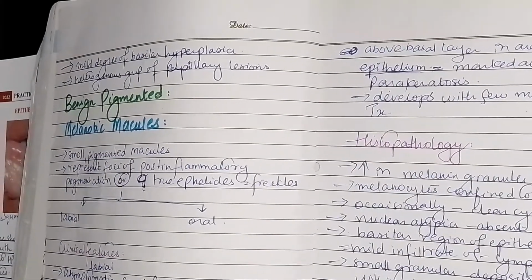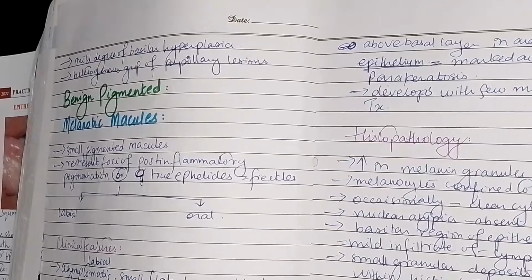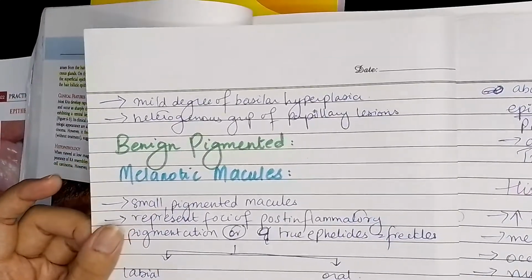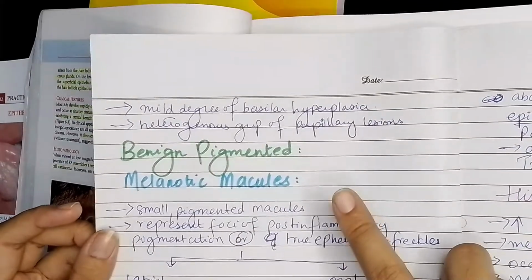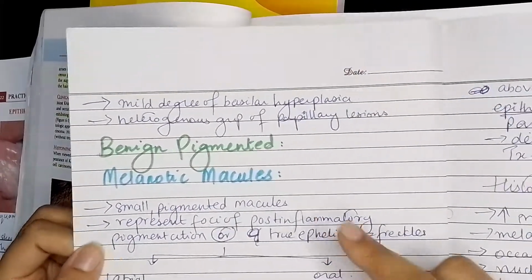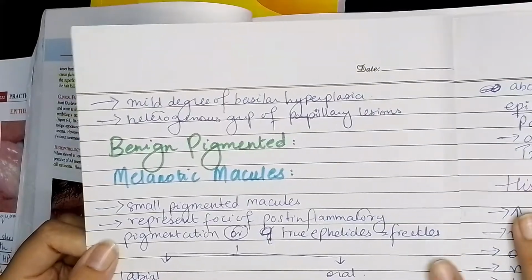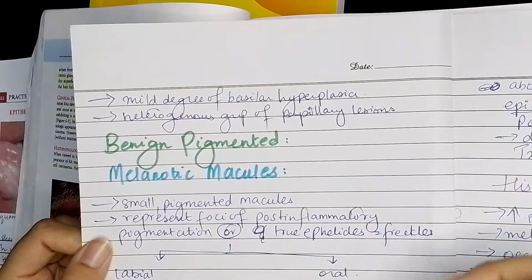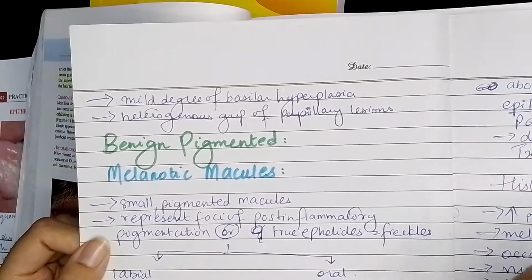Now let's move on to benign pigmented lesions, for which the first one is melanotic macules. Melanotic macules are small pigmented macules. Melanotic means that they consist of melanin pigment.